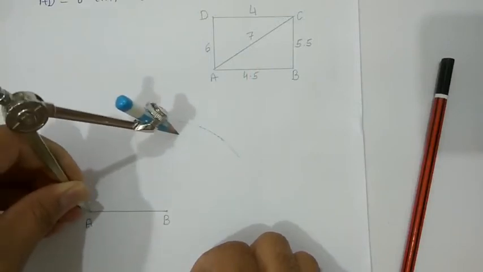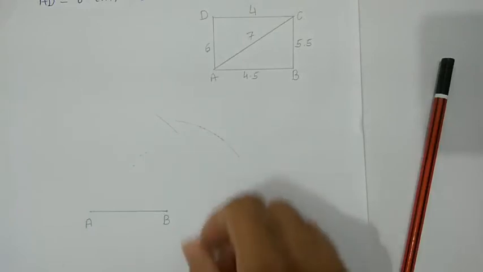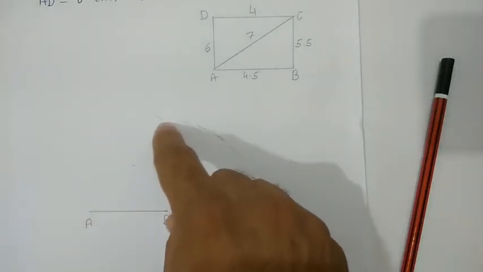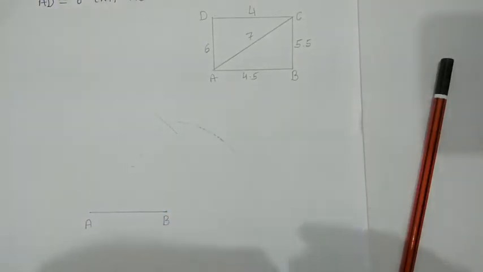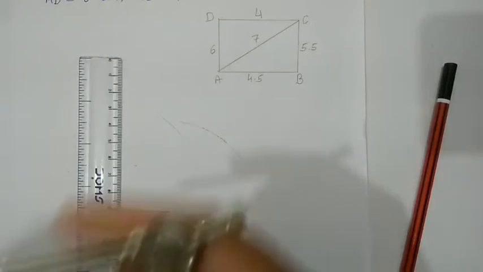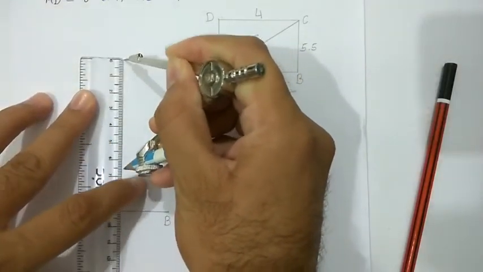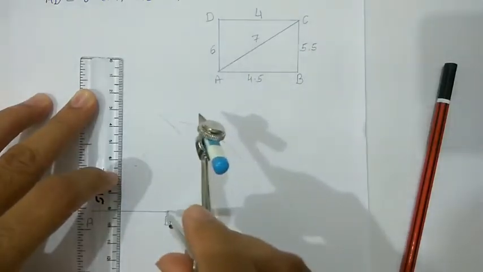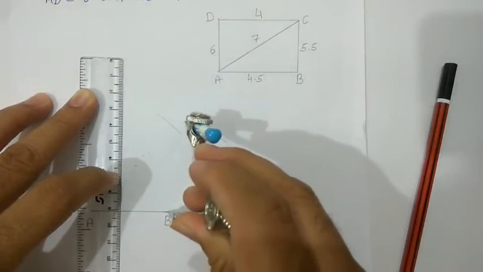This arc is currently not intersecting. So we have to draw this arc up to this point so that both the arcs can intersect. Again we have to take 5.5 centimeter on the scale, or you can also take this much of distance here because this is 5.5 centimeter.